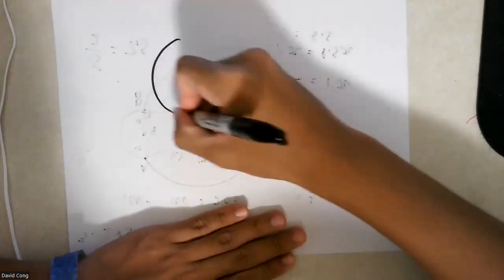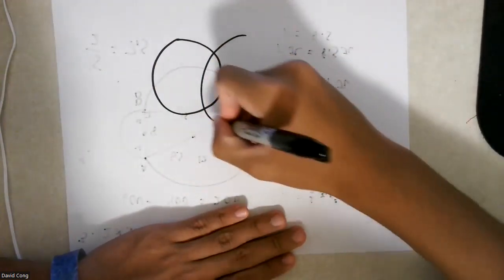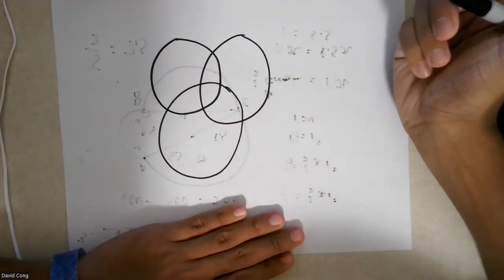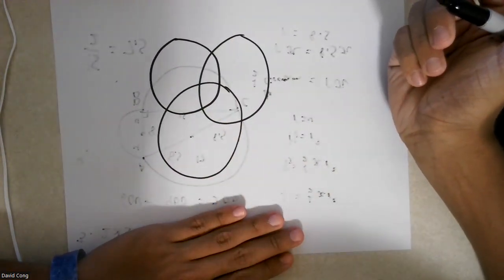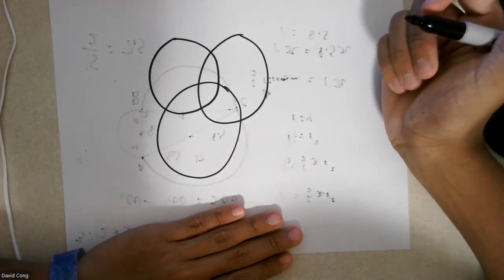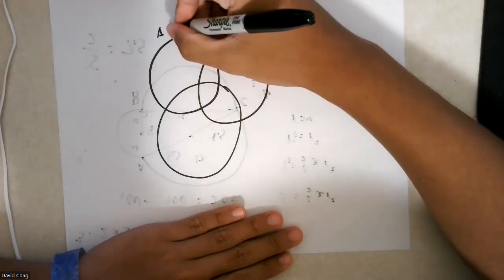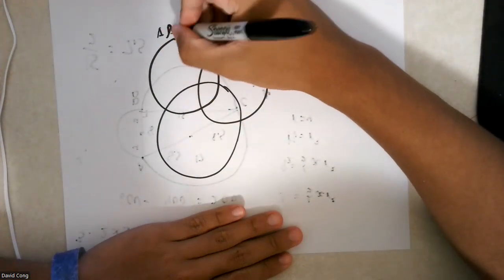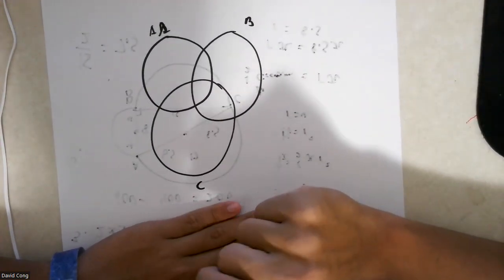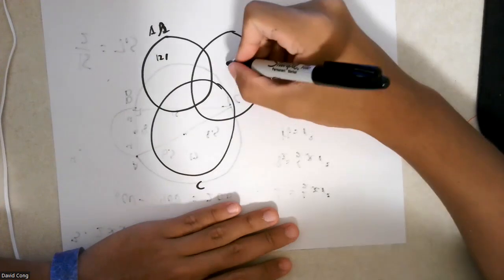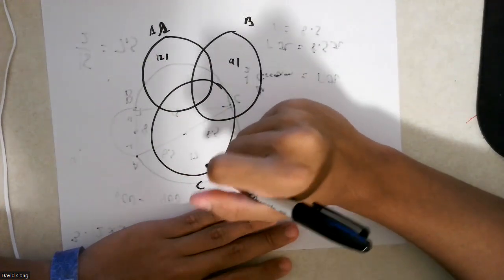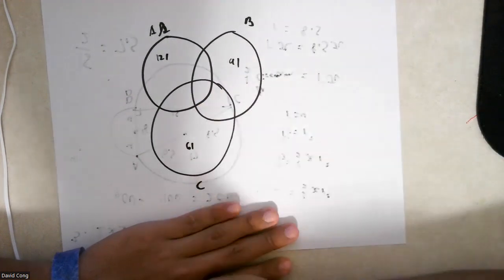Let's draw a Venn diagram. So, how many days will Alice and Beatrix visit? Let's call these A, B, C. The total in A is going to be 121. The total in B is going to be 91. And the total in C, every fifth day, is going to be 61.